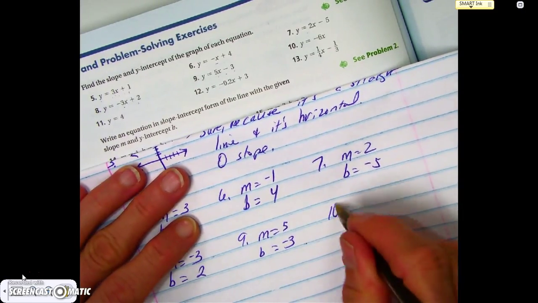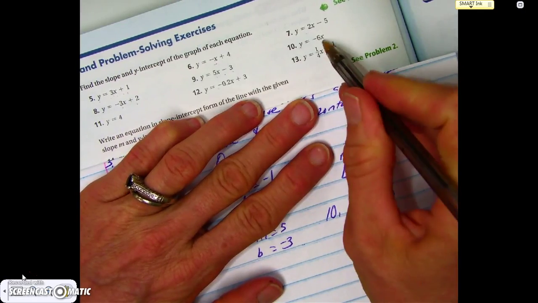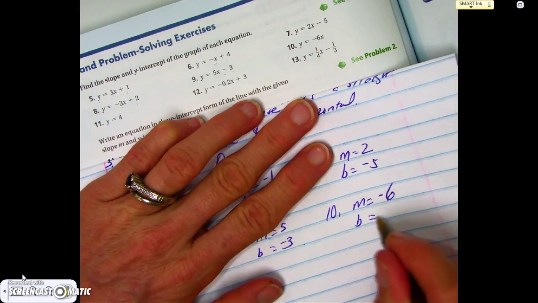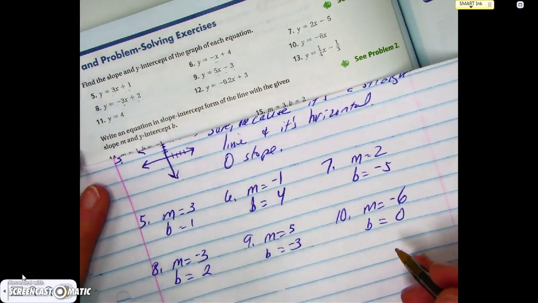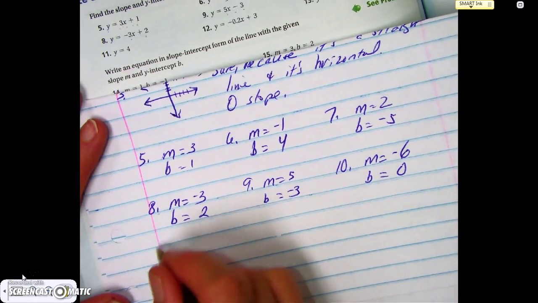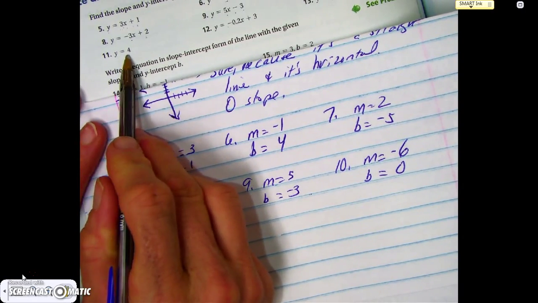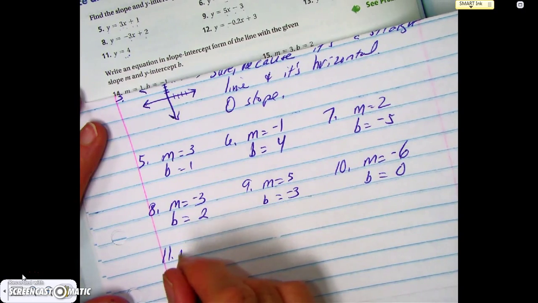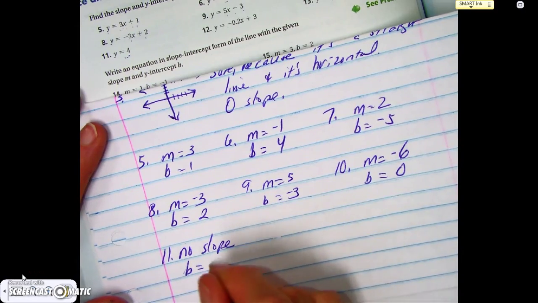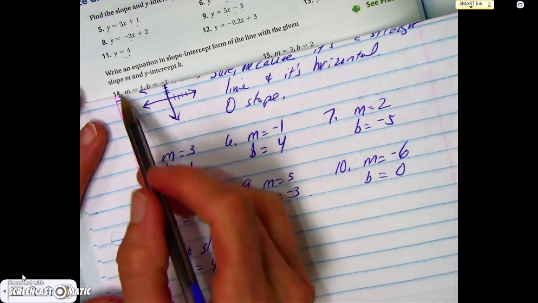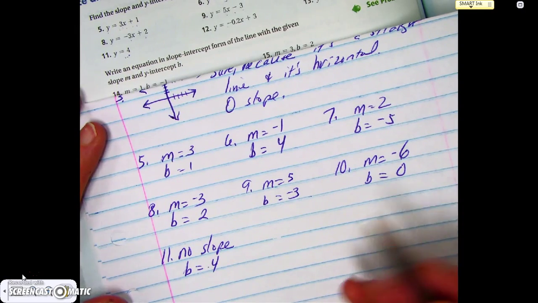Number 10. The slope is negative 6. And there's no y-intercept. You could just say the y-intercept would then be a 0. It's going to go right through the origin. Right on 11, there's no slope, and the y-intercept is b. It's just 4. B equals 4. When it says y equals 4, that's what the y-intercept is. It's going to cross the y-axis right at 4.